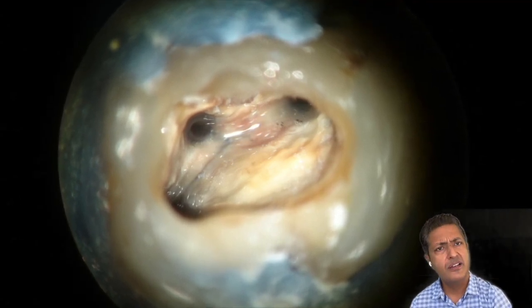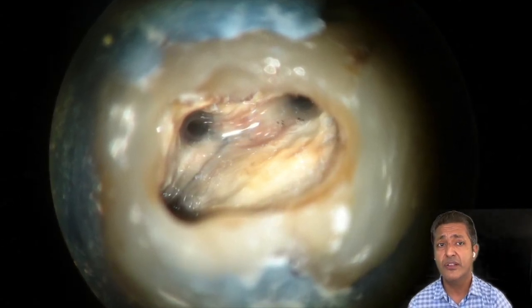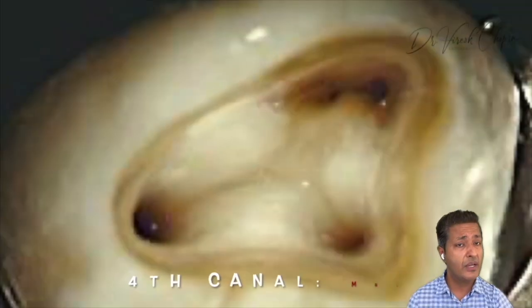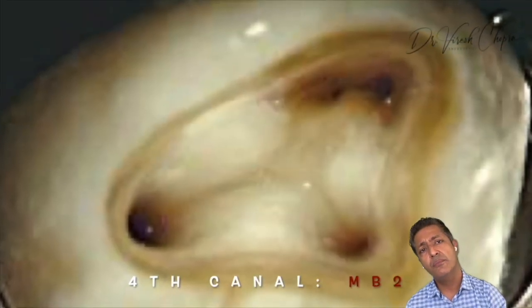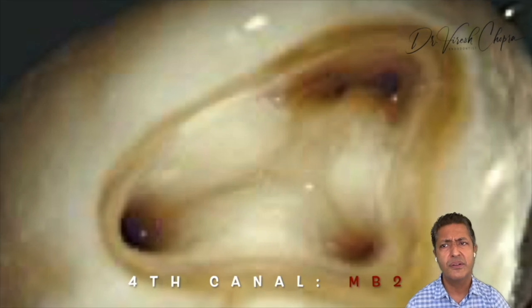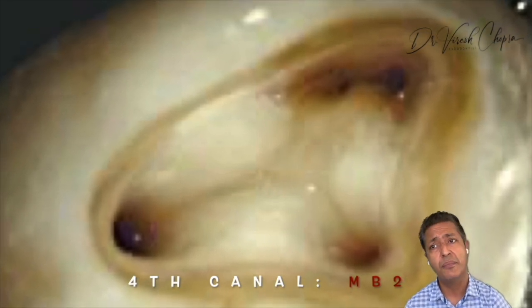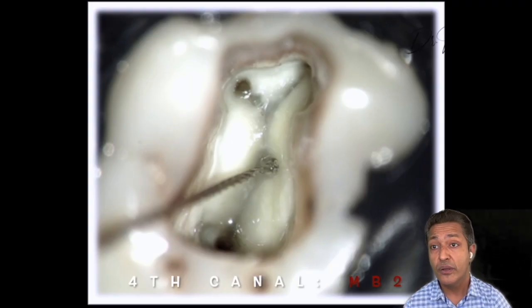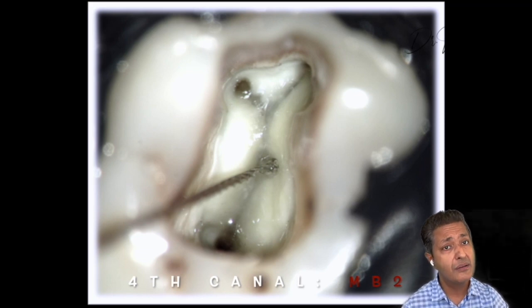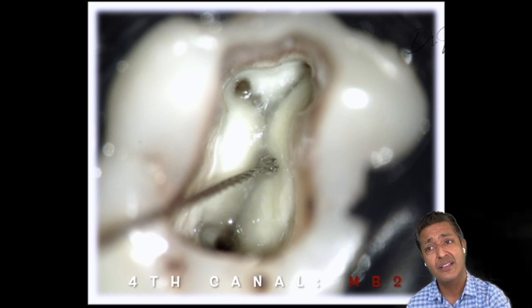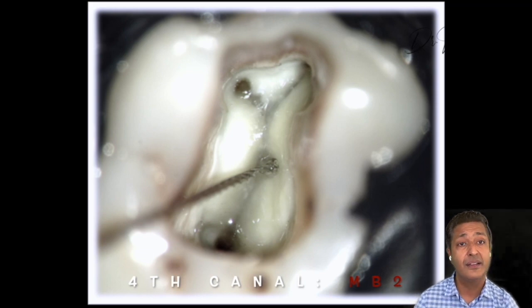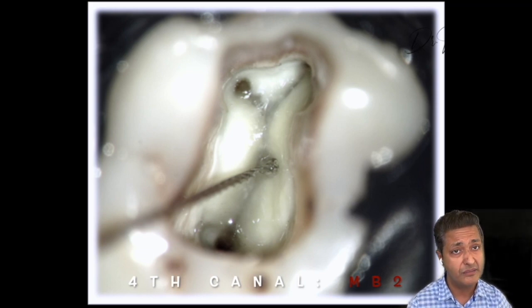However, there is a high incidence of finding a fourth canal, which we call the MB2 canal, and the orifice of the MB2 canal is most commonly present somewhere between MB1 and palatal. It can be closer to MB1, as you can see on the screen, or it can be somewhere between MB1 and palatal, as you can see just now that it is actually in the center of MB1 and palatal.